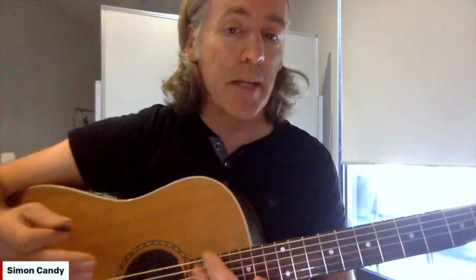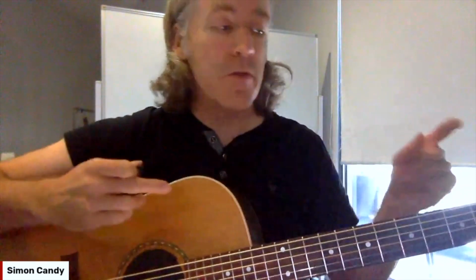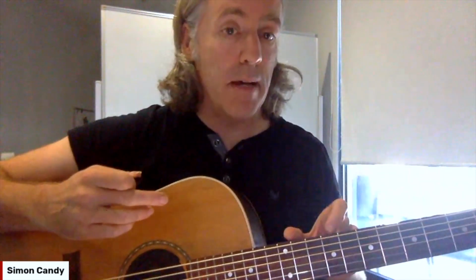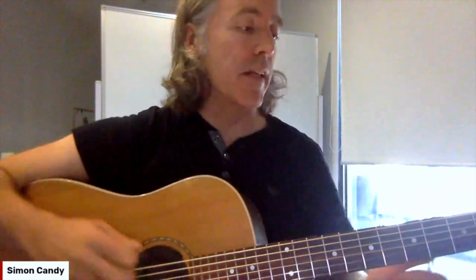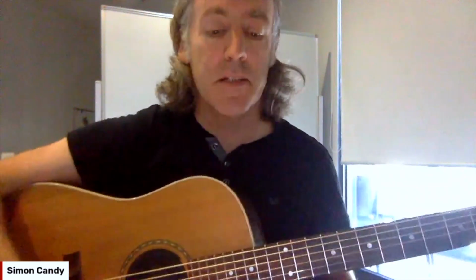Okay, so I'm going to change it up again. So first off, it was 1.5 bars chord, half bar fill. I was just doing half bar chord, half bar fill. Now I'm going to do 1 bar chord, 1 bar fill. Okay, so I'm changing up the mix, if you like, but I'll keep it much simpler this time.